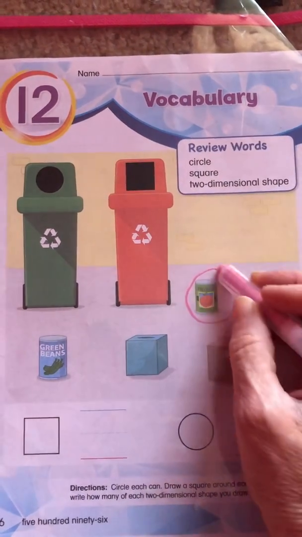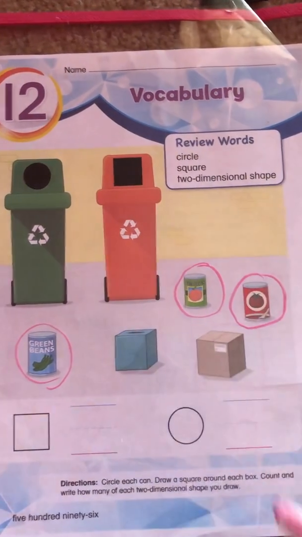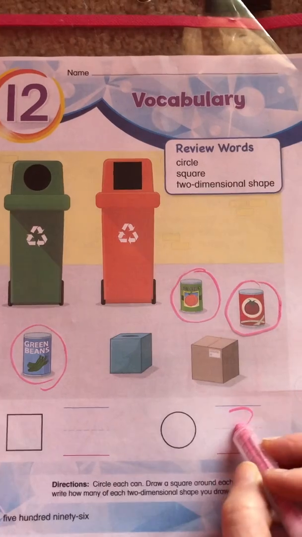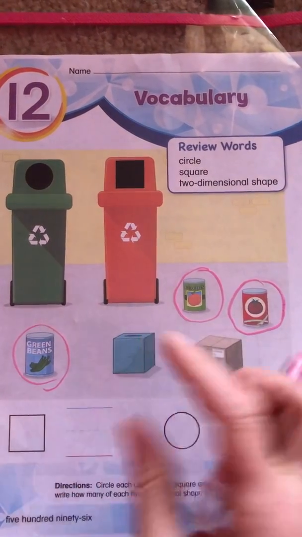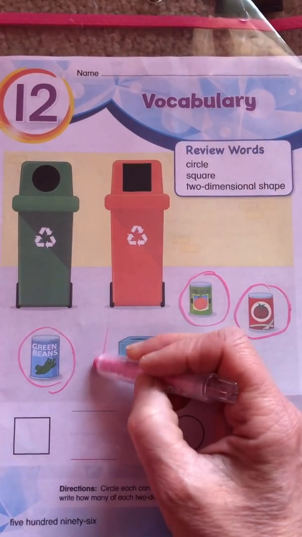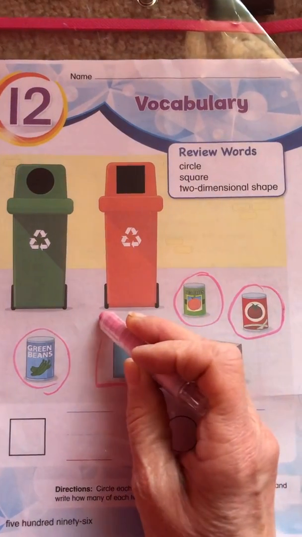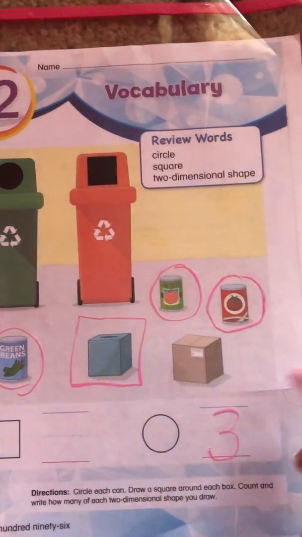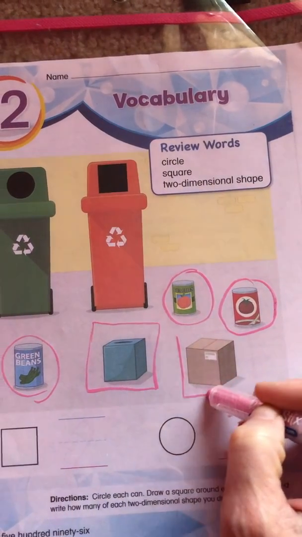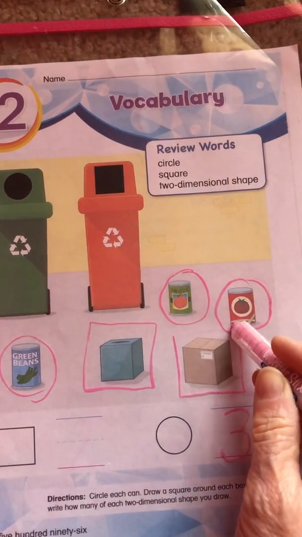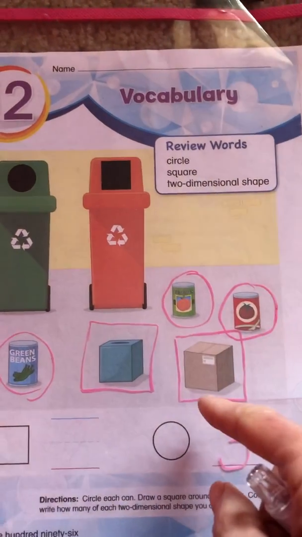Good. Hopefully you circled 1, 2, 3 cans. Write your answer down here to tell me how many you circled. Then we will be making squares around each box. Do the best you can to make your squares. You should have 4 straight equal sides and 4 L-shaped vertices.